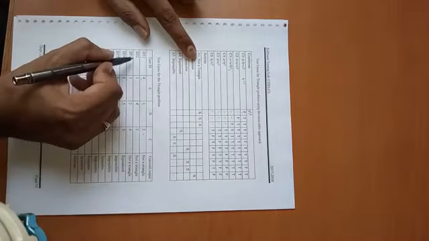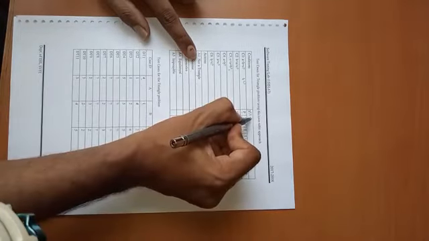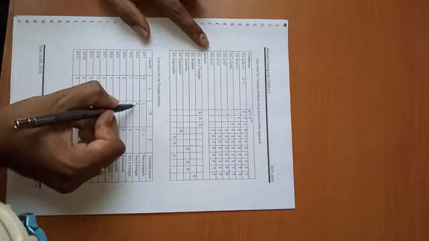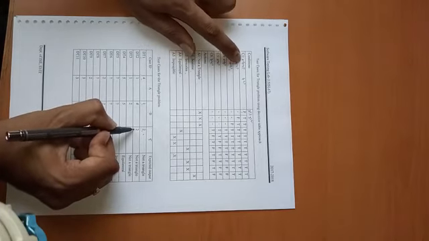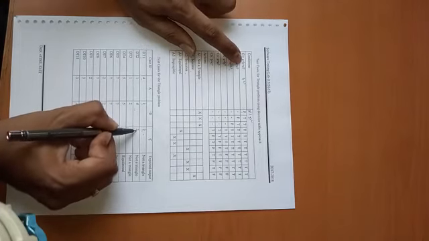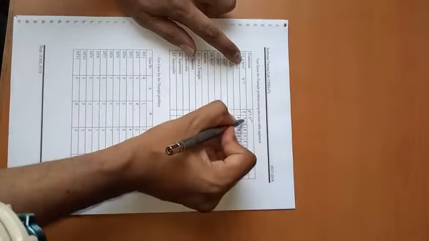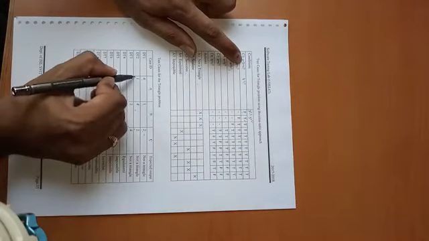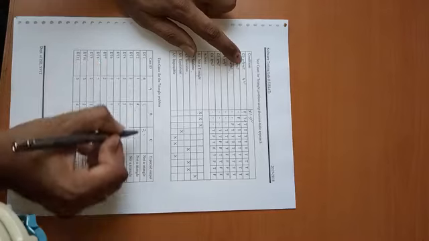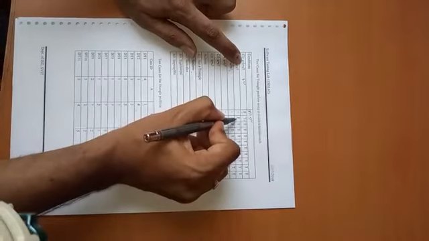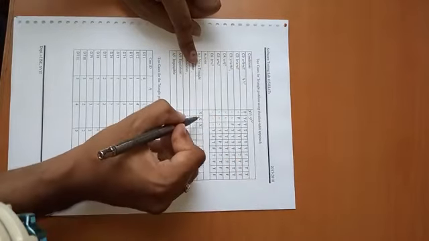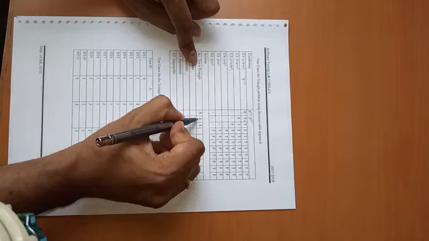Then for the second case, dt2 has the value 1 4 2. It checks the first condition: 1 less than 4 plus 2, that is 6, yes, the condition is true. Then the second condition, 4 less than 1 plus 2, is false, so the action to be performed is not a triangle.